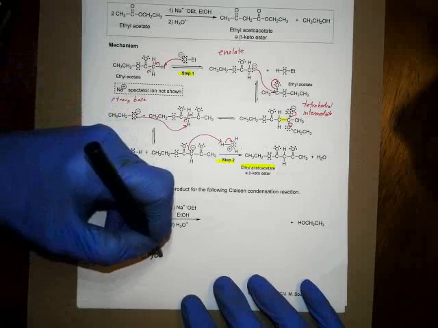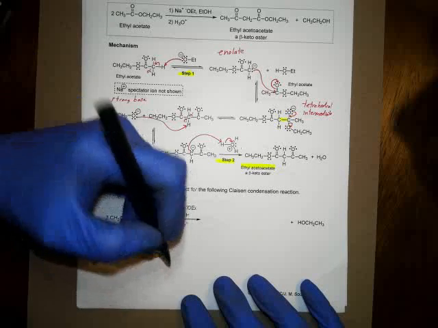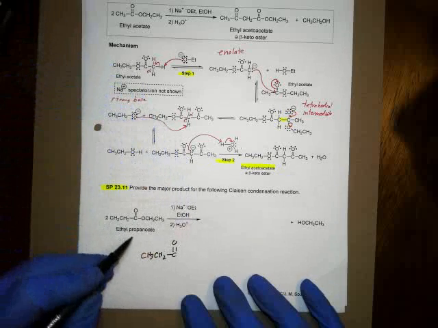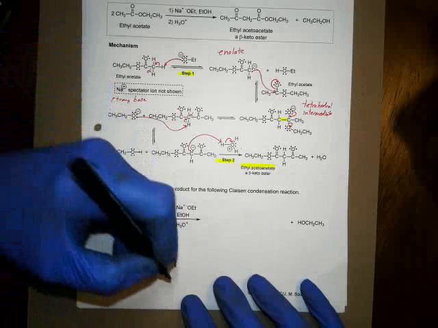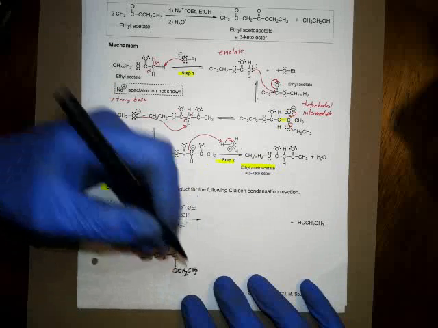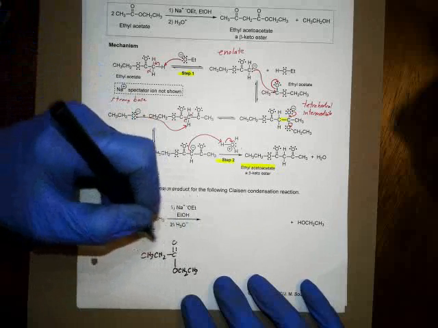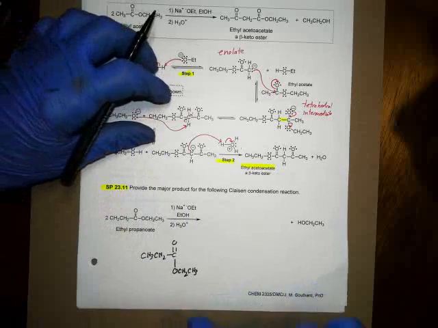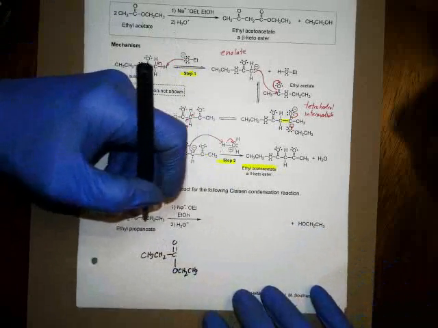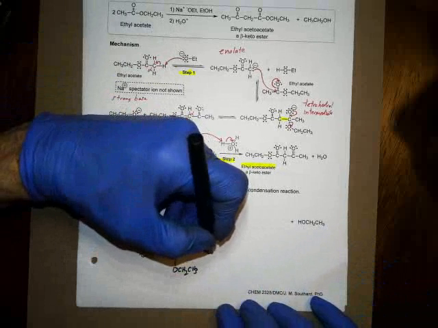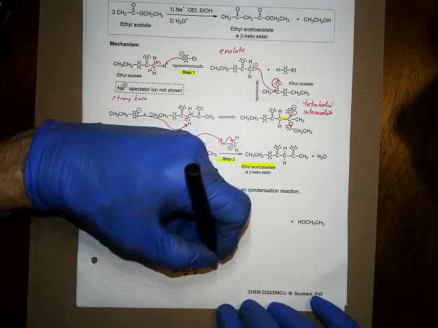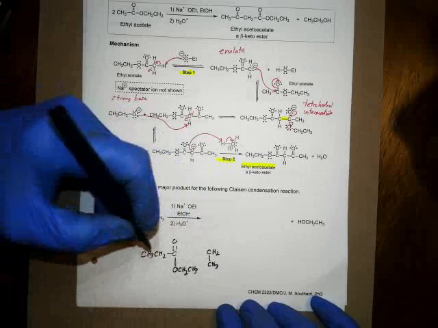So let's go ahead and sketch ethyl propanoate, just like you see it there. And I'm going to go ahead and point this part down. You may be way ahead of me already. So I've just redrawn the same structure, only now I know that I'm going to lose that. Now let me draw ethyl propanoate again. This time I'm explicitly going to show that alpha carbon there.